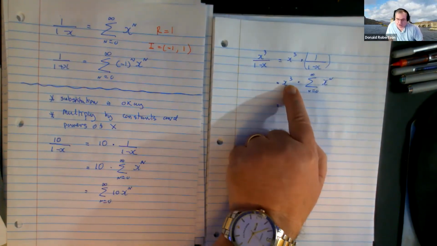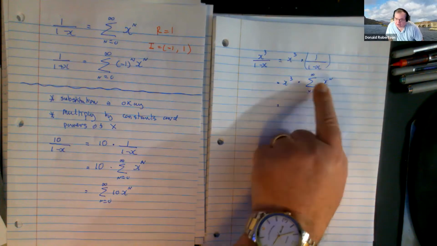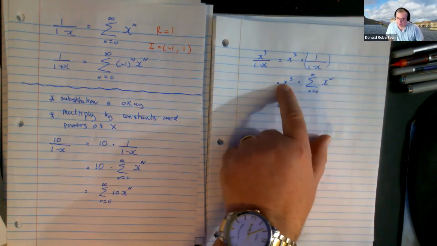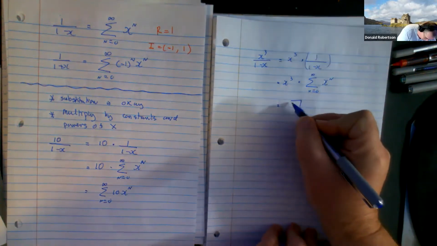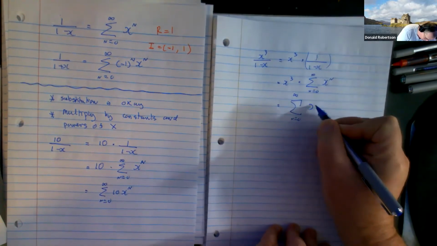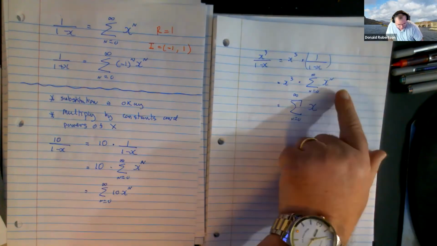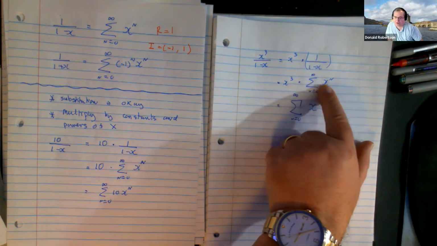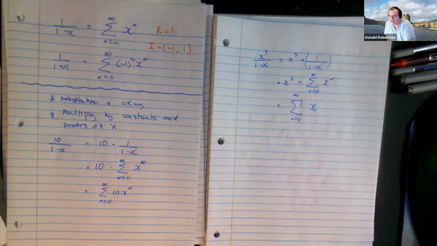Now, this x cubed is going to come inside. It's allowed to, right? You can bring x's in, you can bring x's out. And so, all you need to do to complete this question is tell me what is the new power of x when this x cubed comes inside. And it's not x to the 3n. It's not that. What would it be? X to the n plus 3.